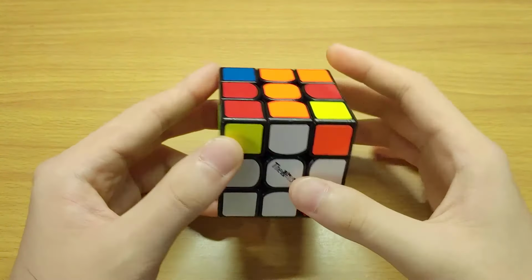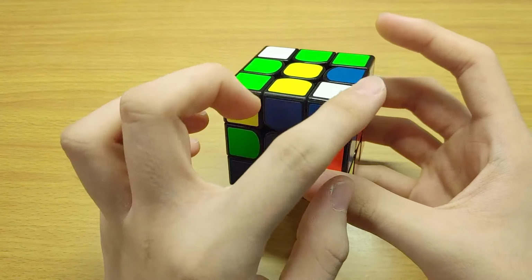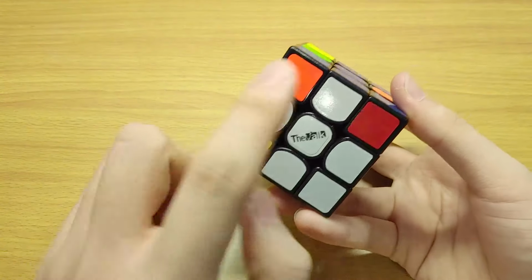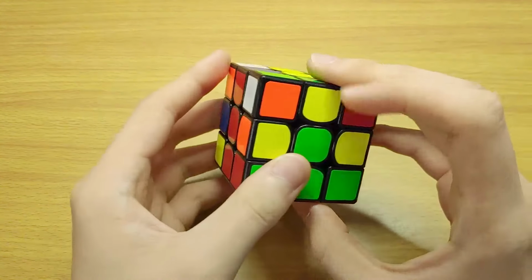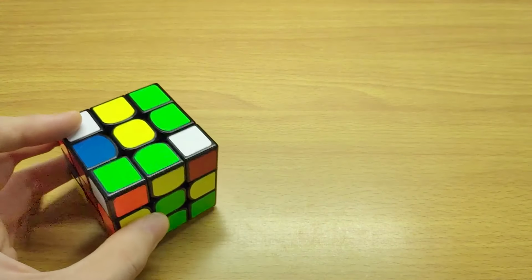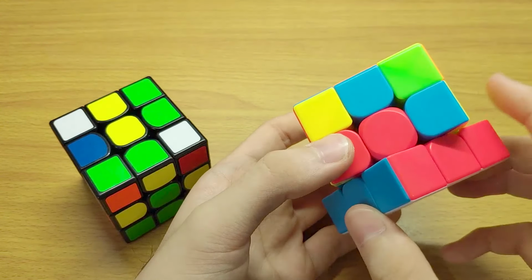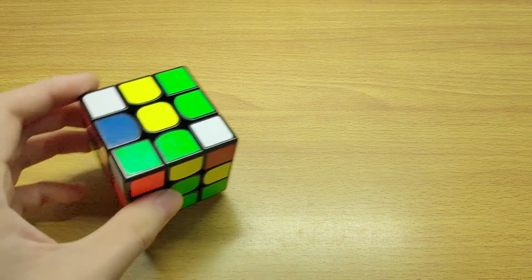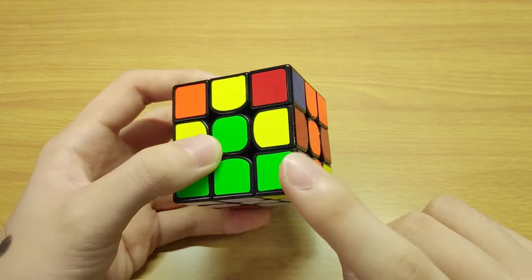Now for the next step, we want to solve the entirety of our first layer by putting our white corners in these correct spots. As we can see, we already have one corner solved here. So looking at another cube with the first layer already solved, that is what we want to accomplish. So now let's begin by finding our first corner. So here we have a white, green, and orange corner. And we have its respective spot in here.